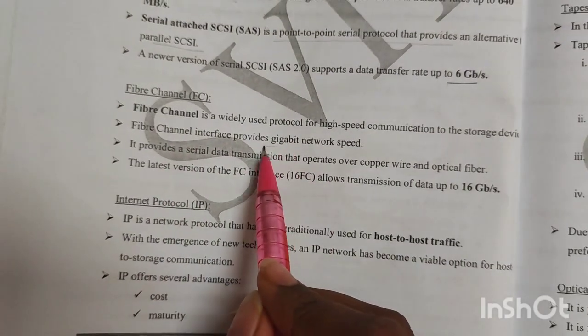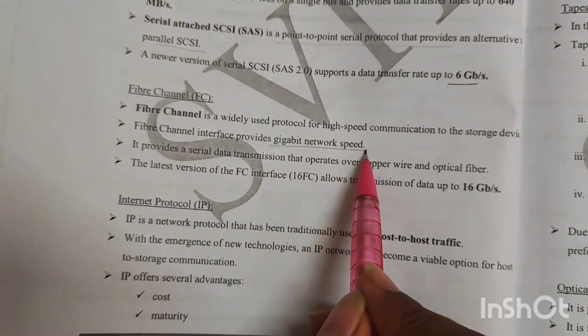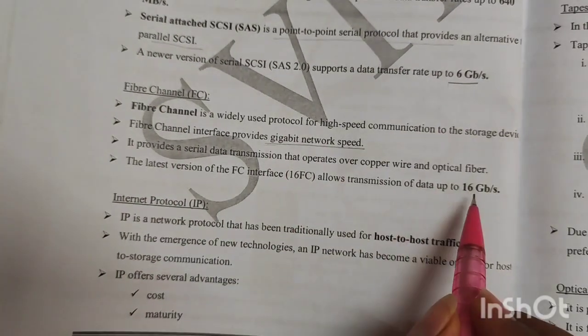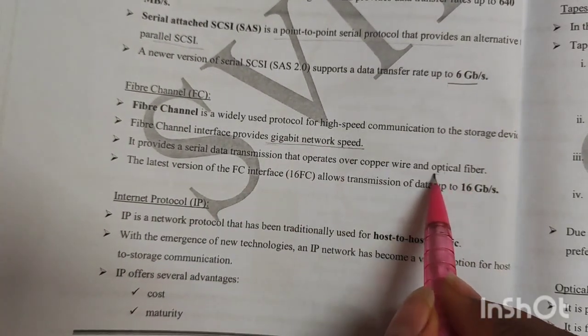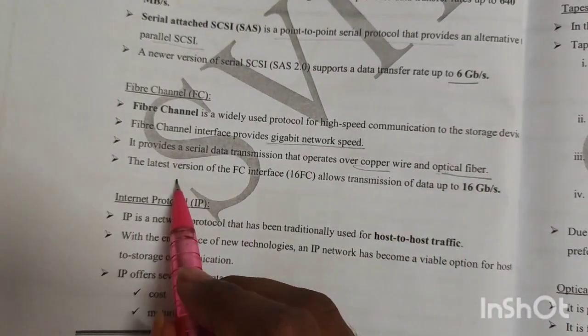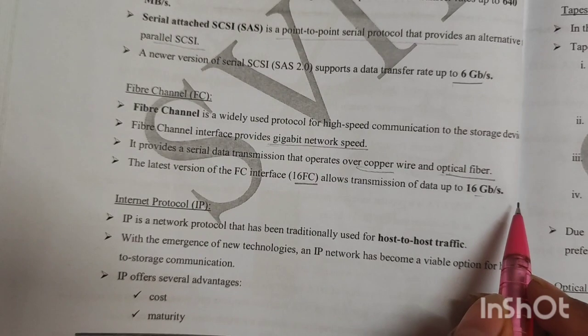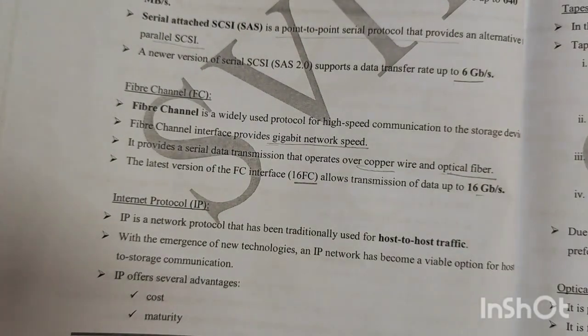Here you have your interface that provides gigabit network speed, and it operates over copper or optical fiber. The latest version is 16FC, which allows 16 gigabits per second of transmission.